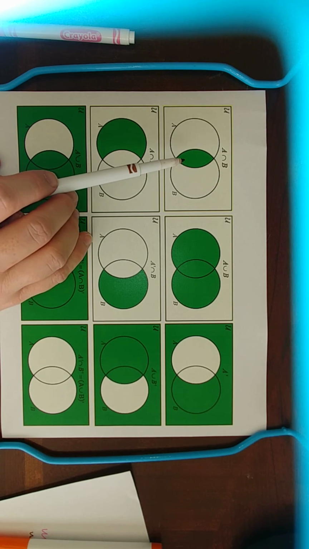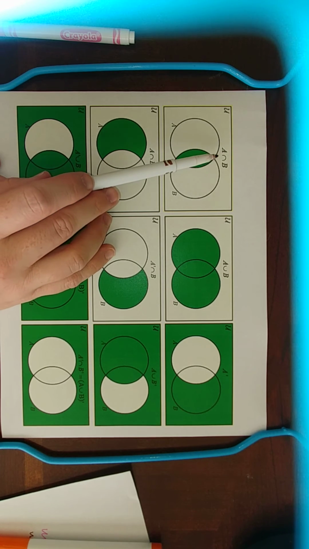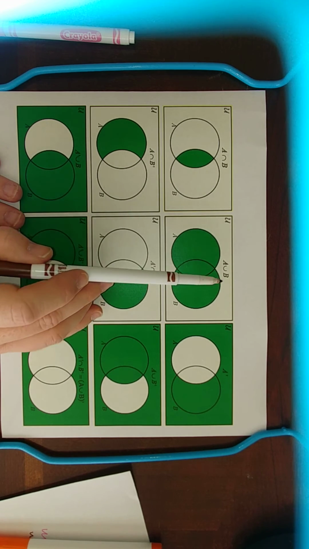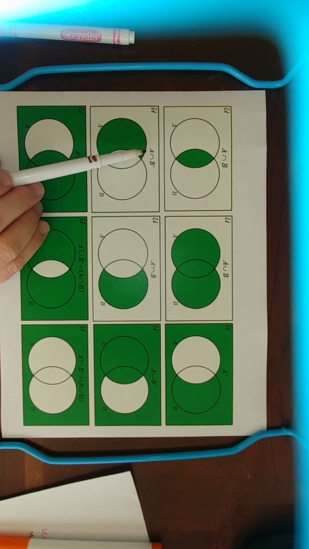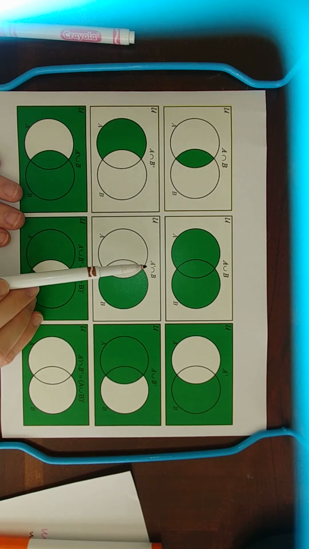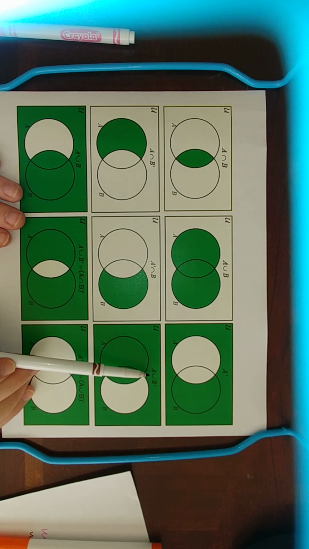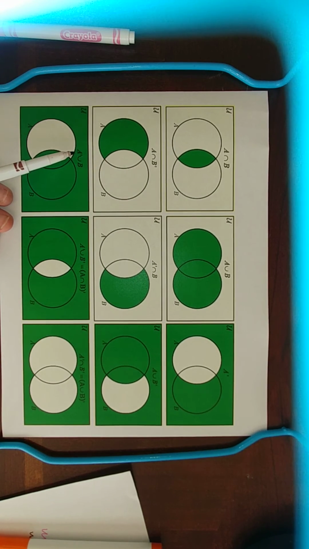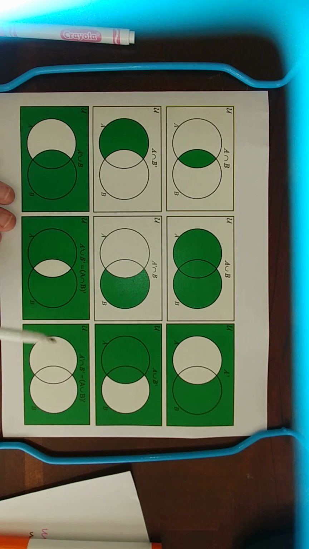So this is a nice little reference sheet to take a look at: A intersect B, A union B, A not, A intersect B not, A not intersect B, A union B not, A not union B, A not union B not, which is equal to the intersection of A and B not, and then finally A not intersect B not, which is A union B not. So this might be a nice little reference sheet as you complete any of your homework assignments.